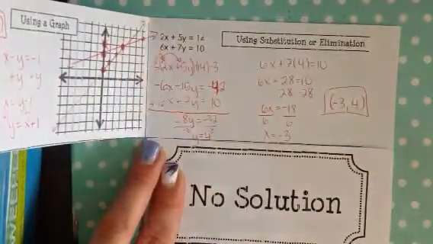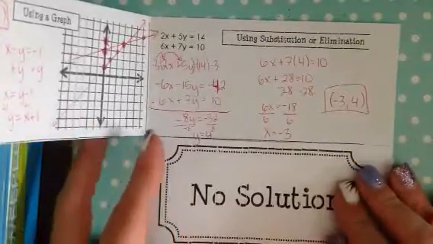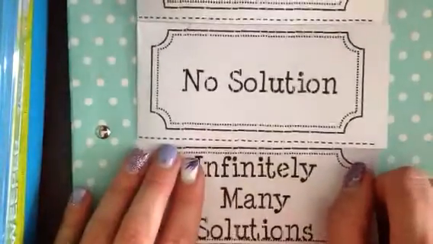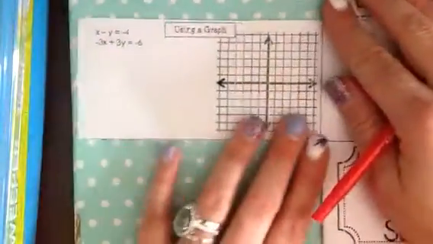And again, we have exactly one solution. So now let's try this again for the no solution special case. So let's start off with graphing.